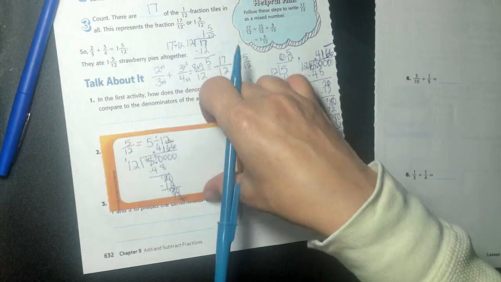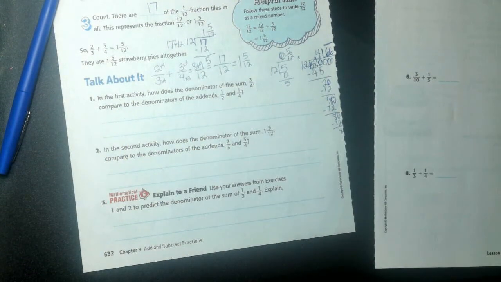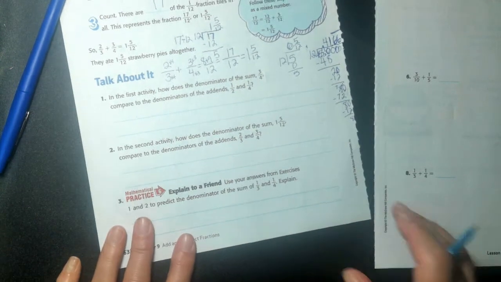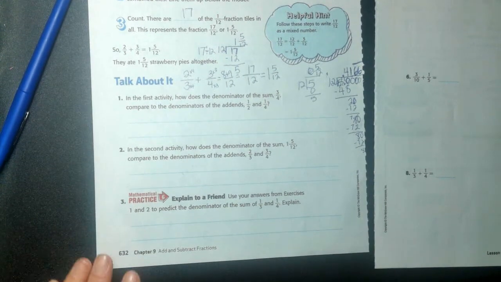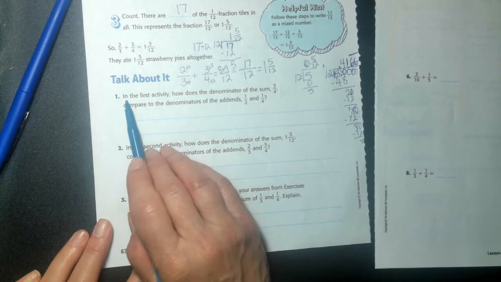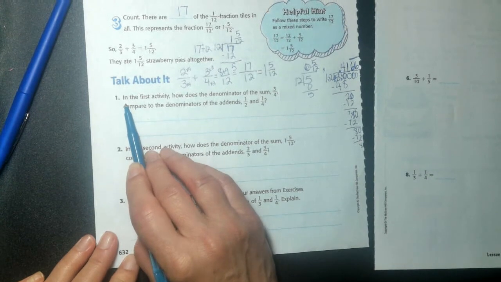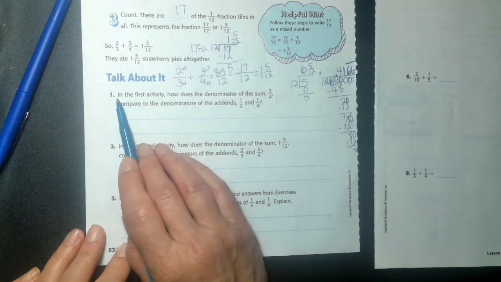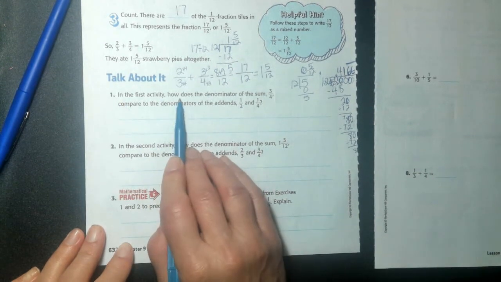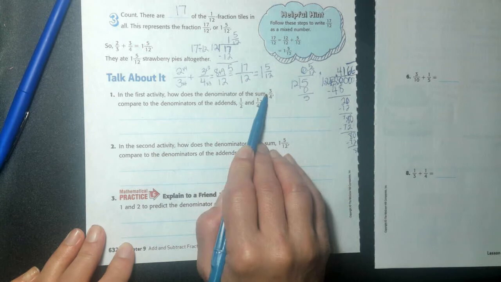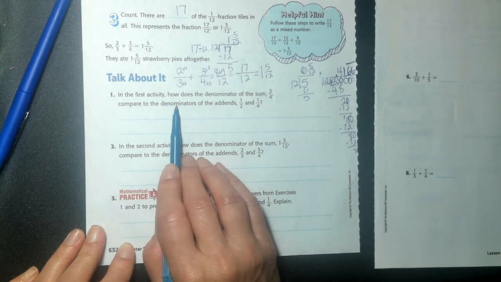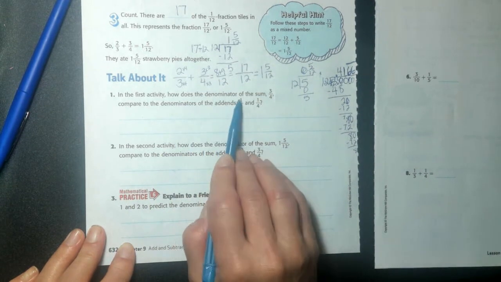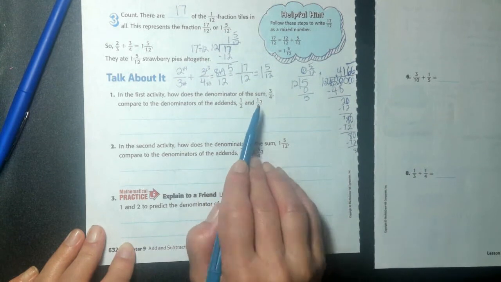Alright, that had nothing really to do with the problem we're working on right now, but I do like you guys to see these kinds of things, because I know you're going to see it again. But I'm also realizing I'm at 22 minutes, so from now on, I'm just going to go through the math. In the first activity, how does the denominator of the sum 3/4 compare to the denominators of the addends 1/2 and 1/4?